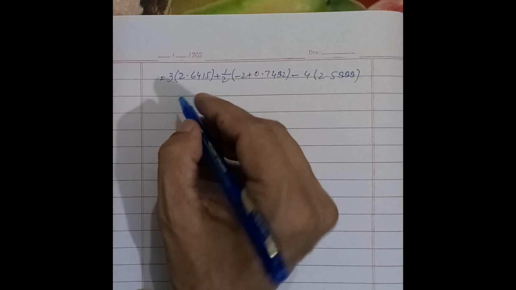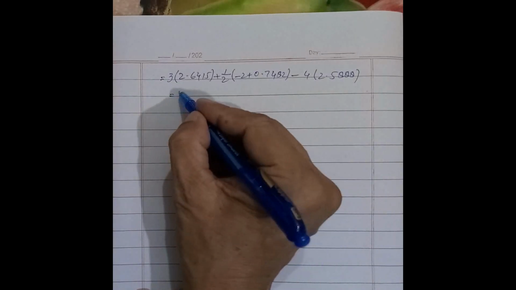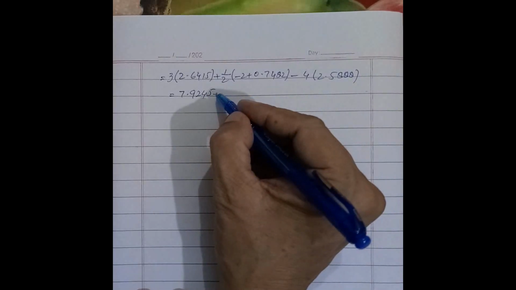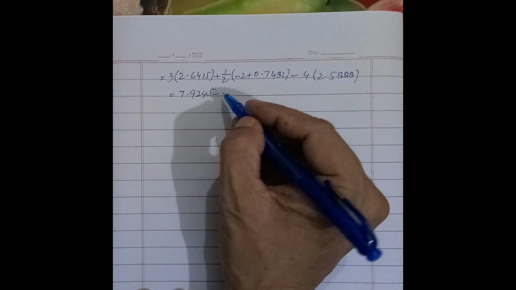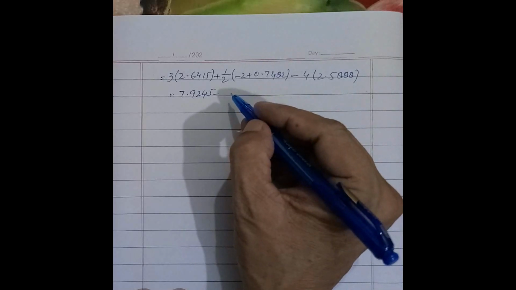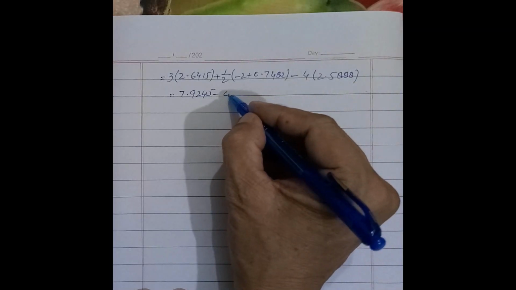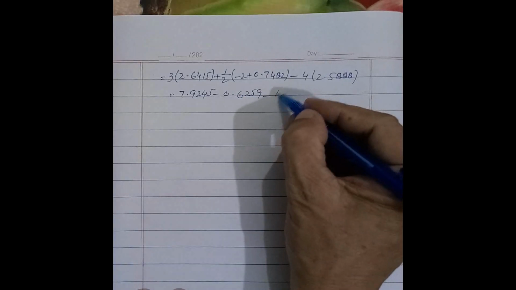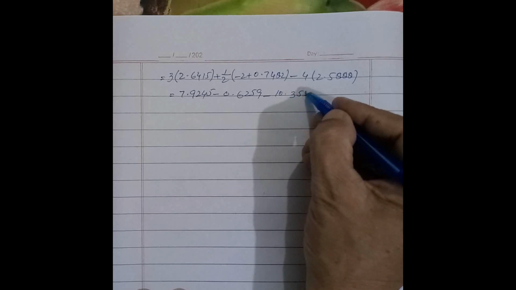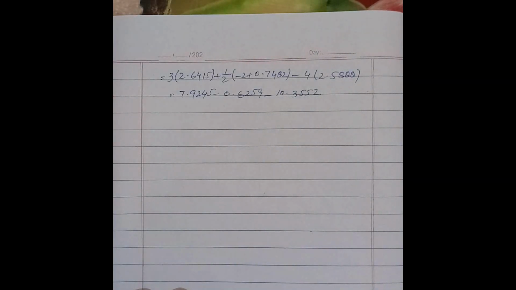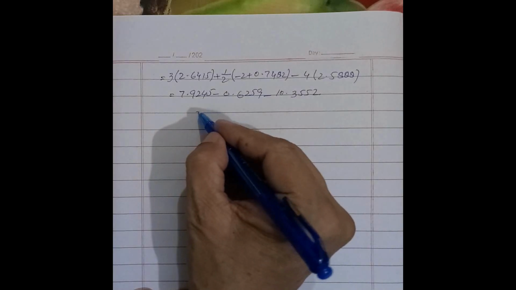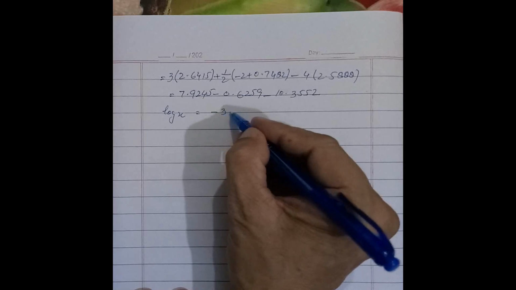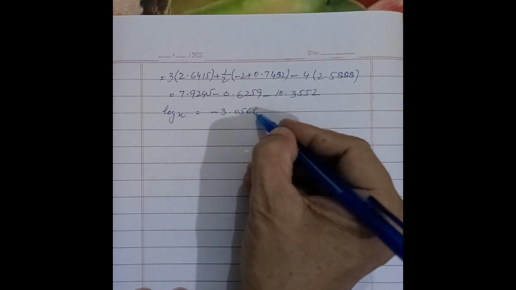We get 7.9245 minus 0.6259 minus 10.355, and at last we further simplify, and this value is equal to log x. It is equal to minus 3.0566.